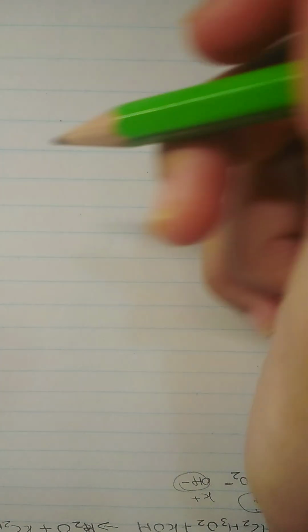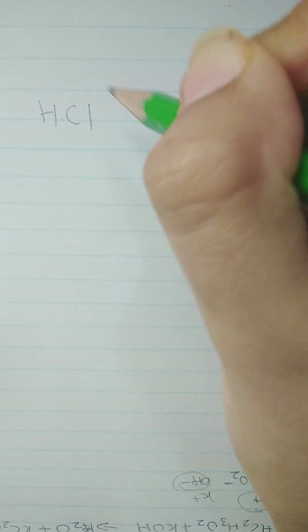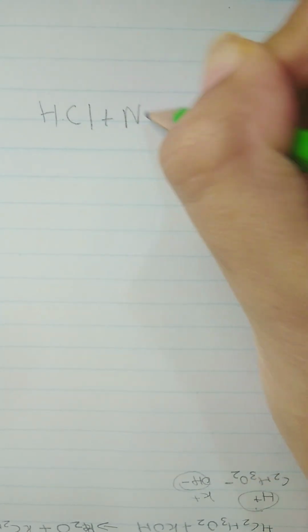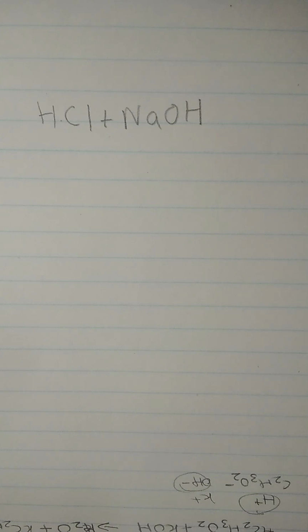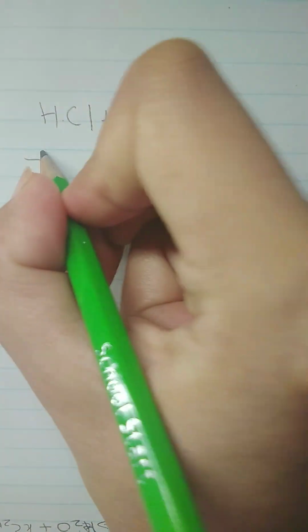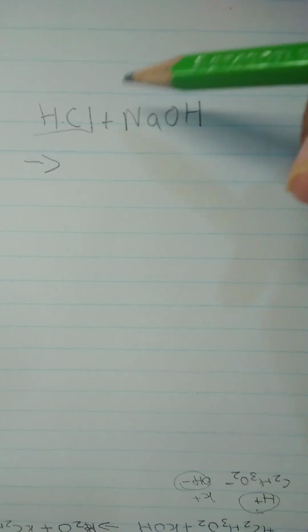Everybody, today I'll explain to you guys how to do some simple acid plus base reactions. Acid plus base reactions are usually called neutralization reactions. We'll start with HCl plus NaOH.